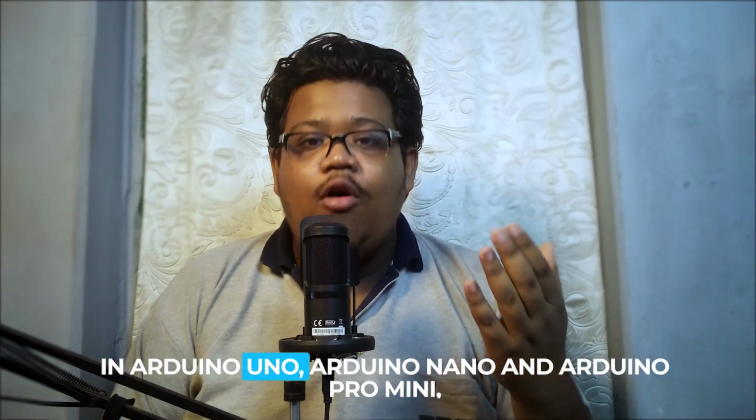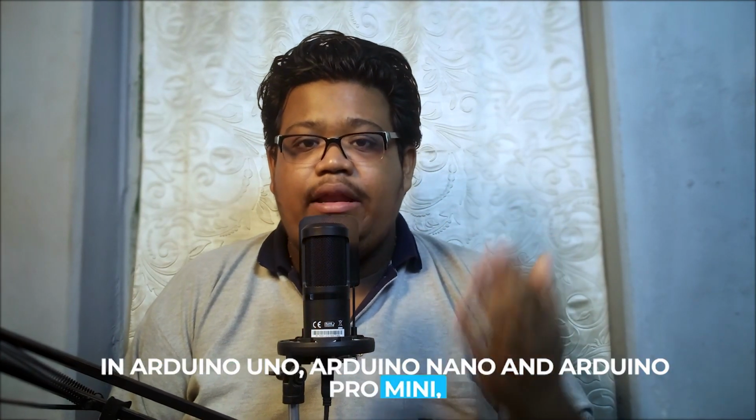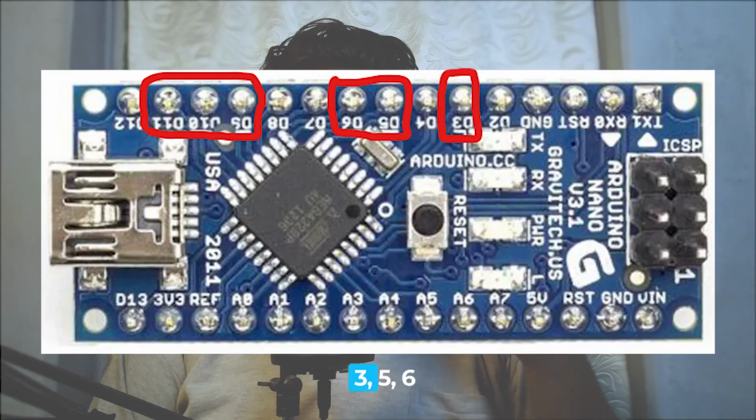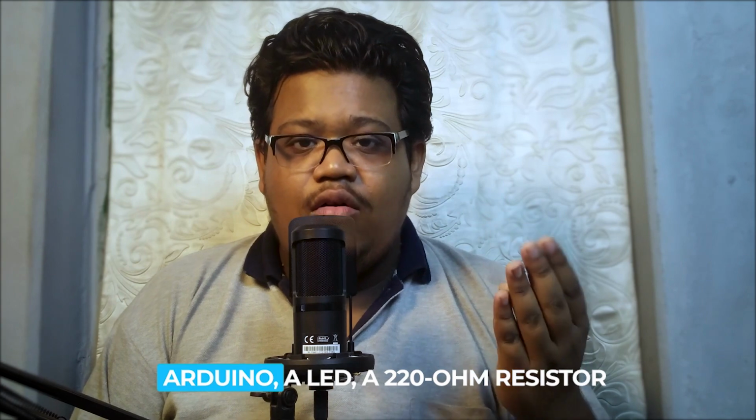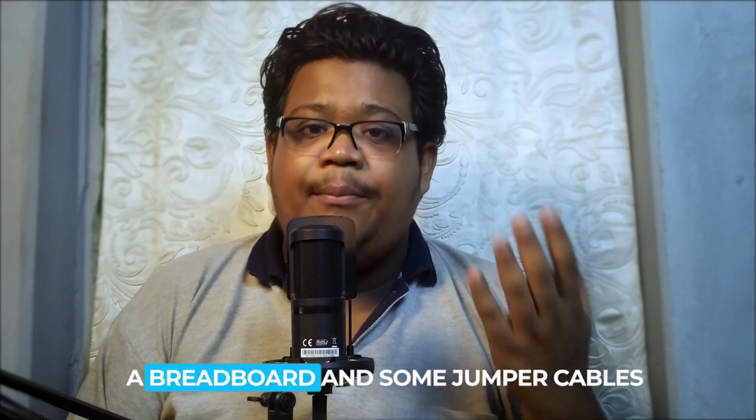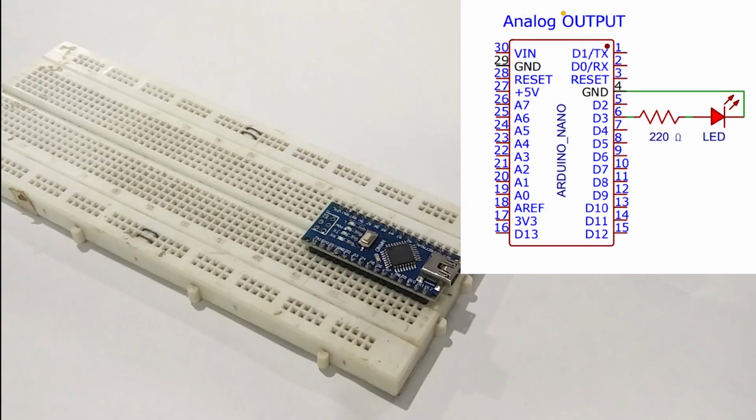In Arduino Uno, Arduino Nano and Arduino Pro Mini, which consist of the ATmega328P microcontroller, we have a total of 6 PWM channels or PWM outputs, which are on pin numbers 3, 5, 6, 9, 10, and 11. To do this experiment and check out the PWM signals of Arduino, we will require an Arduino, an LED, a 220 ohm resistor, and obviously a breadboard and some jumper cables.